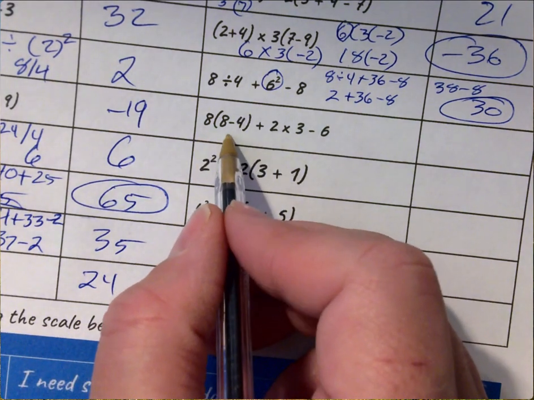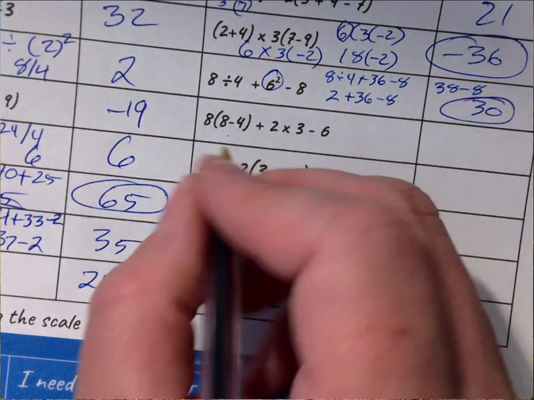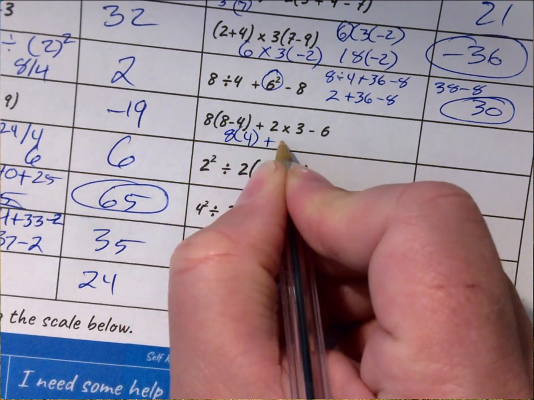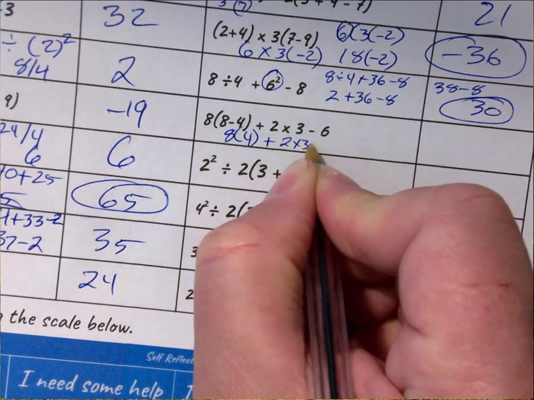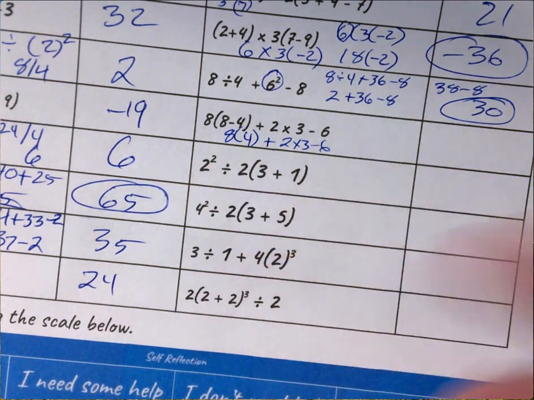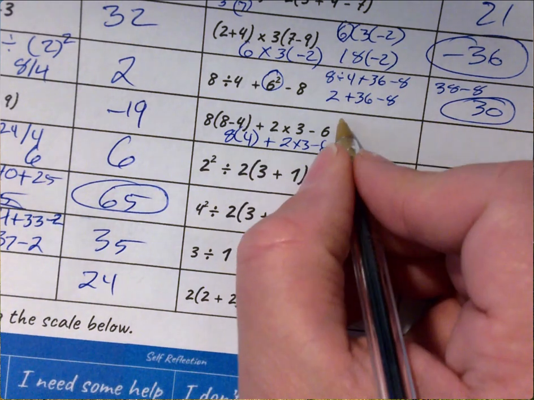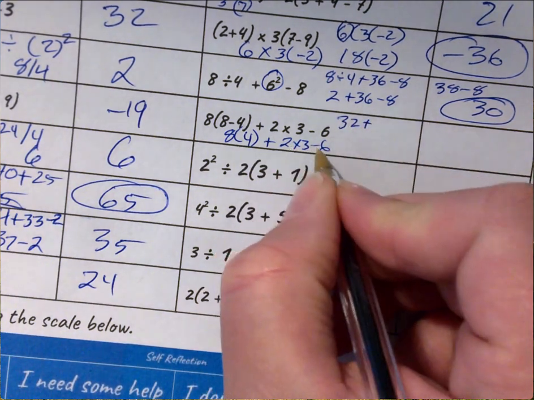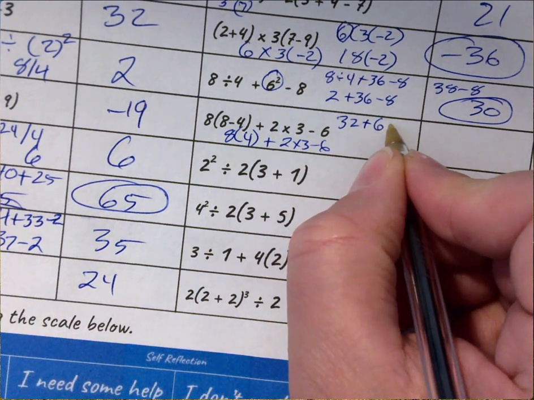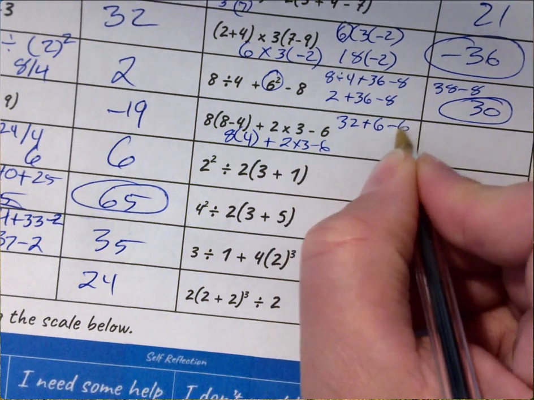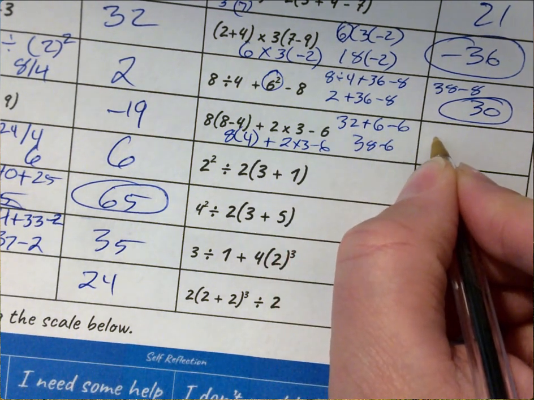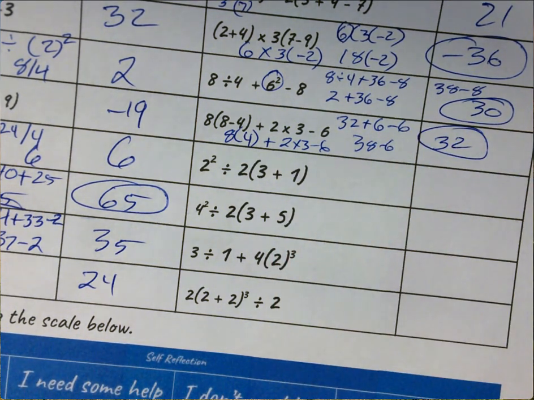So we're going to do what's in the parentheses first, which is 8 minus 4. Well, 8 minus 4 is 4. Then we're going to add that to whatever 2 times 3 is, minus 6. See, we're going to work left to right. It's the direction we read. 8 times 4 is 32. We're going to add that to 2 times 3, which is 6. Then we're going to subtract 6. So you got 38 minus 6, which gives us 32.